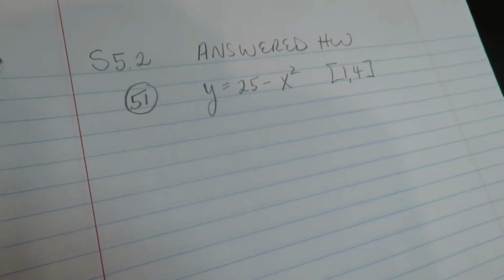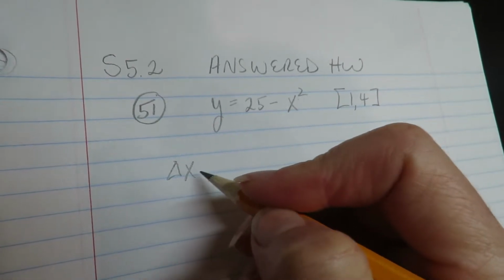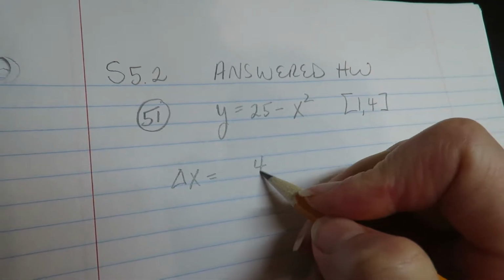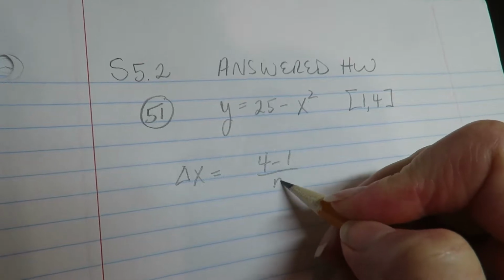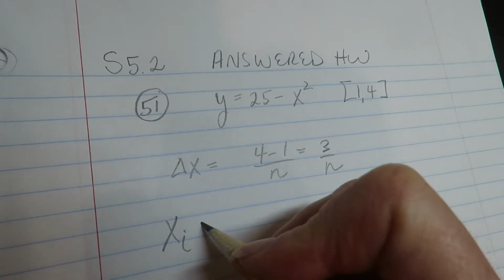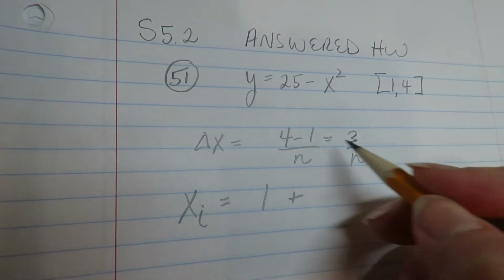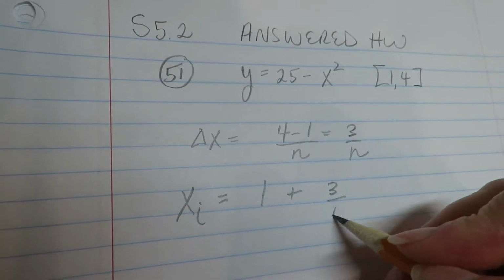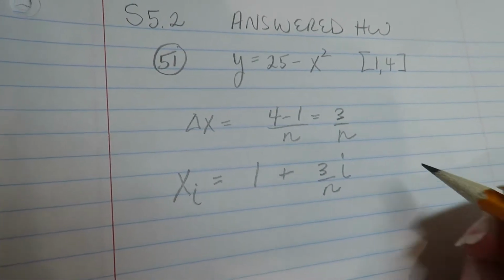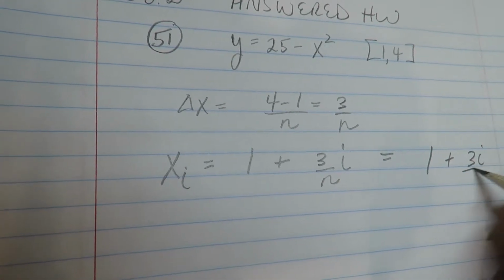Okay gang, let's try this one. So we'll first calculate delta x. So that's 4 minus 1 over n, or 3 over n. Then we'll calculate x sub i, which is the start point, which in this case is 1, plus your delta x, which is 3 over n times big I. So let's just write that as 1 plus 3i over n.